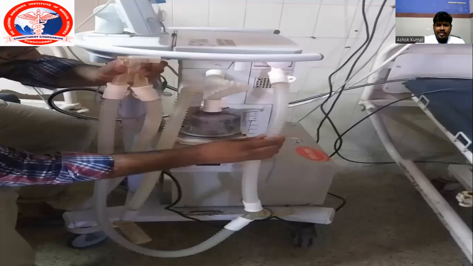This is the attachment showing the inspiration end of the mechanical ventilation. From the inspiration end, the mechanical ventilator is connected to the humidifier. From the humidifier, another tube arises, which is the inspiratory tube. The inspiratory tube is connected to the Y piece. From the other end of the Y piece, there will be the expiration tube, which is connected to the expiratory cassette, and the expiratory cassette is attached to the ventilator. This is the complete circuit of the ventilator.